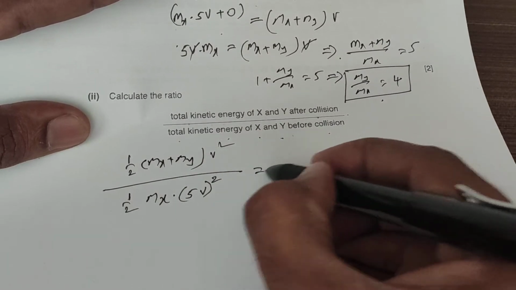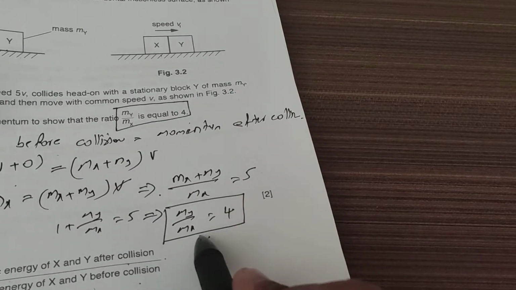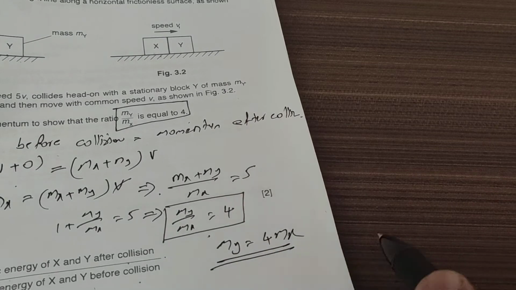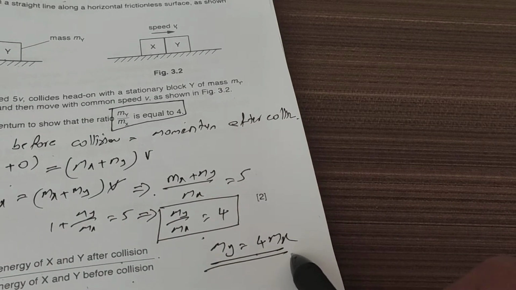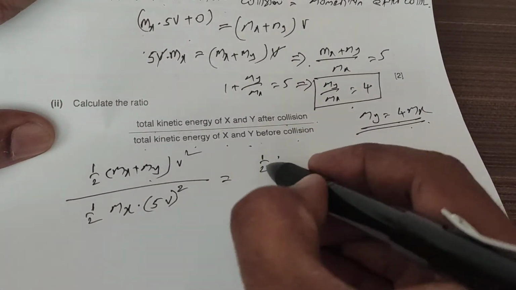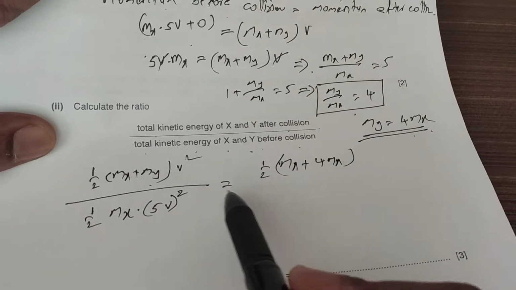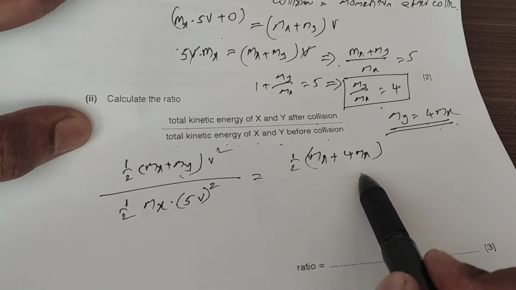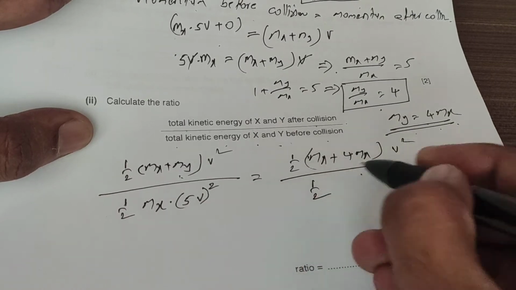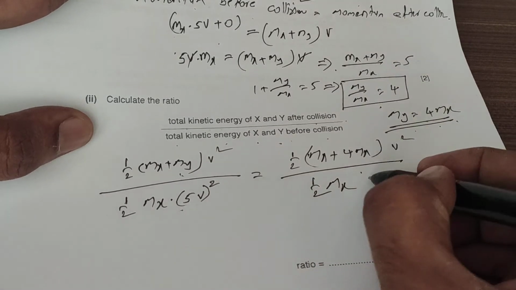Okay, so let me write it. So half... but from this equation, what can you write? my can be written as 4 times mx. Yes or no? my is equal to 4 times mx. So what I'm doing, I'm replacing this my with 4mx. Okay, so mx plus 4mx. You must take note of it because my is replaced with 4mx from this equation. Okay, and then times v squared divided by half mx, 5v whole squared, which is 25v squared.